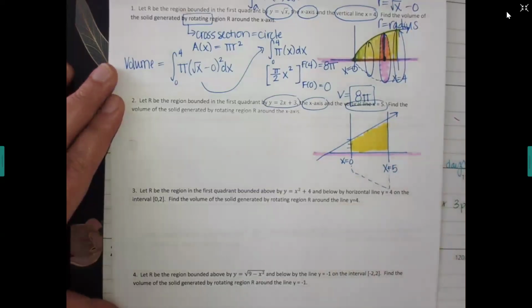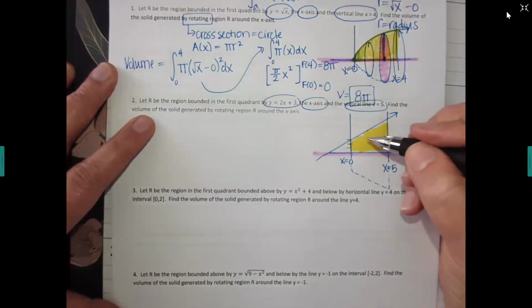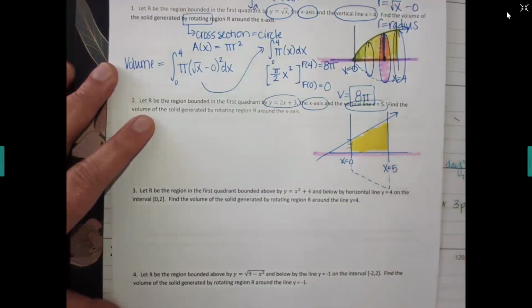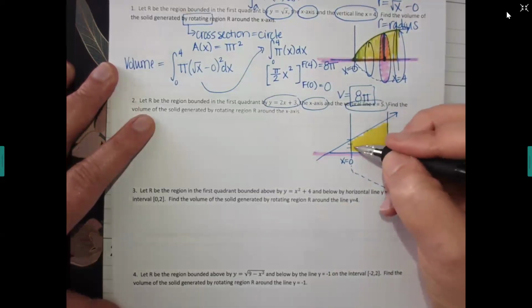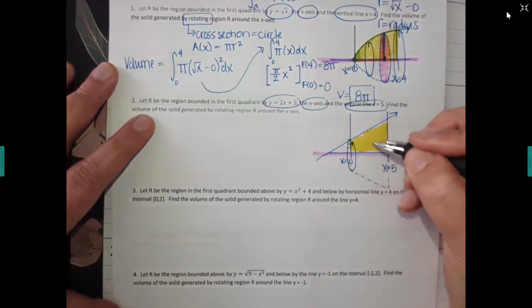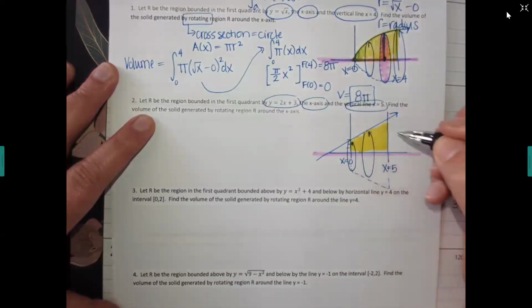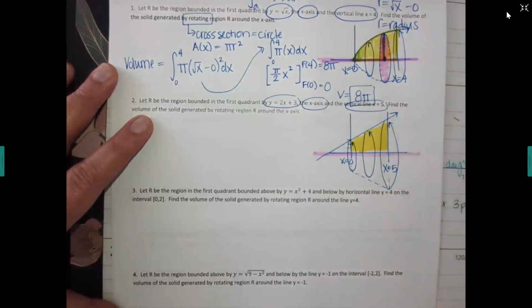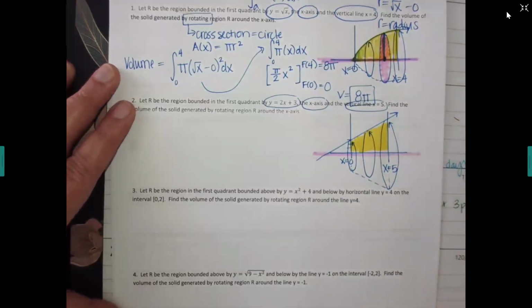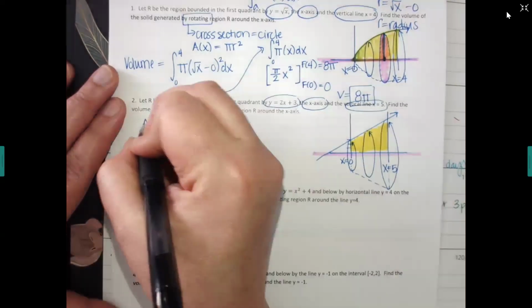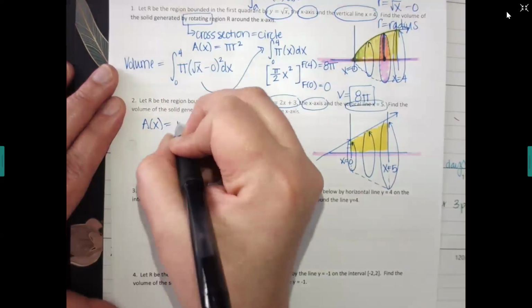But then because it's rotating, automatically when you slice into it, what shape are you going to see? A circle. No matter where you slice into it, if you're rotating, that cross section is going to be circular. So I automatically know my area formula is going to be pi r squared.